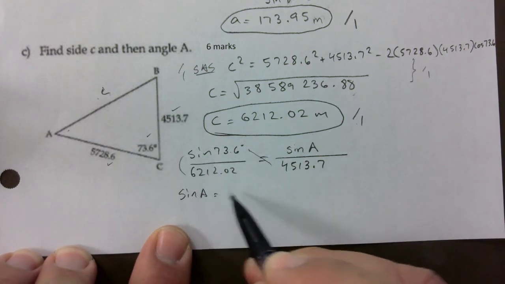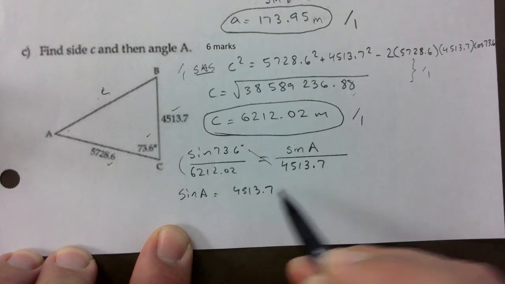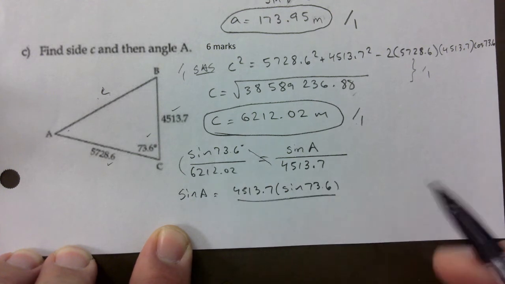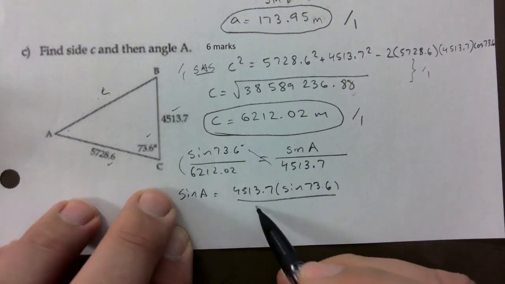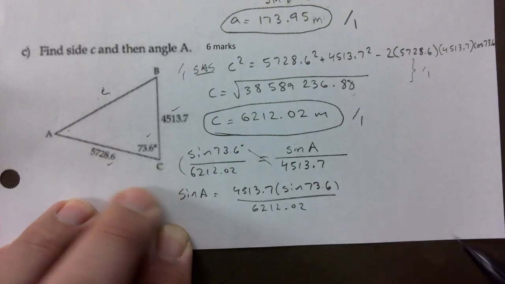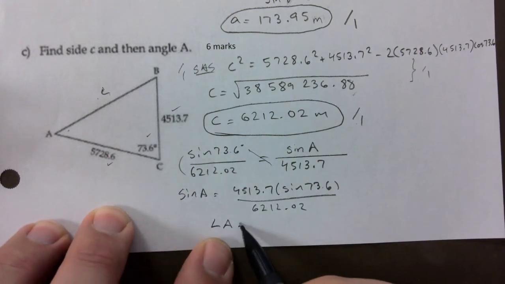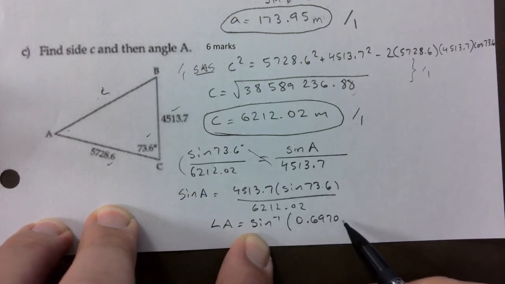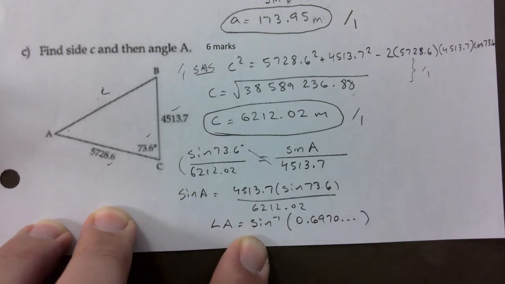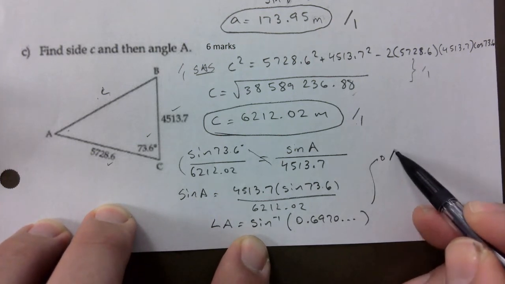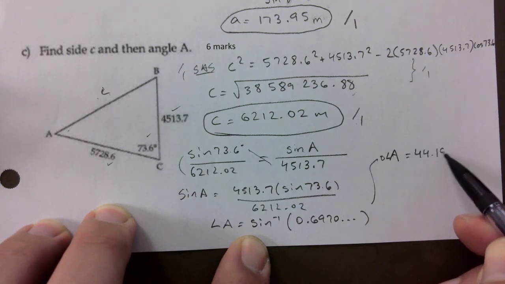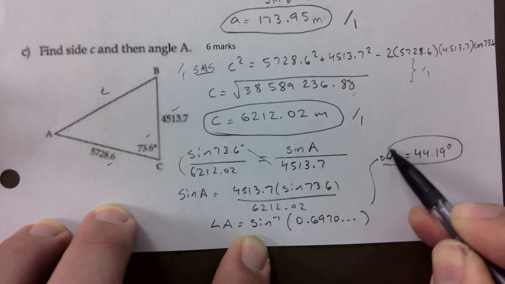Sine of A is going to be 4513.7 times sine of 73.6 divided by 6212.02. Angle A is going to be sine inverse of 0.6970, and it keeps going. Therefore, angle A is 44.19 degrees.